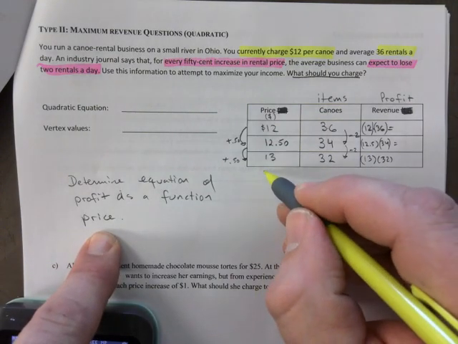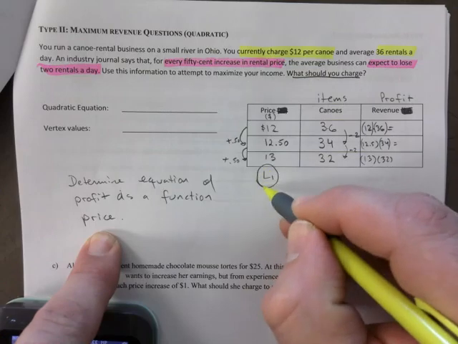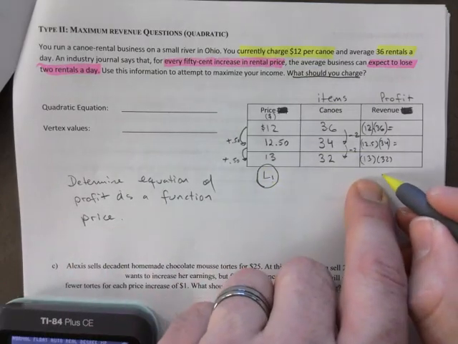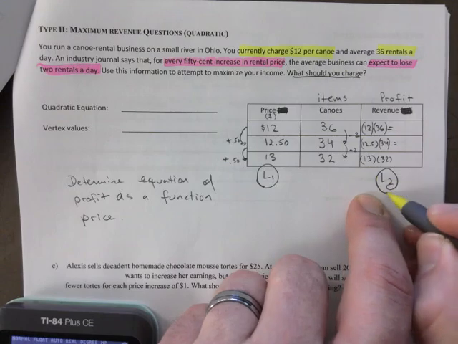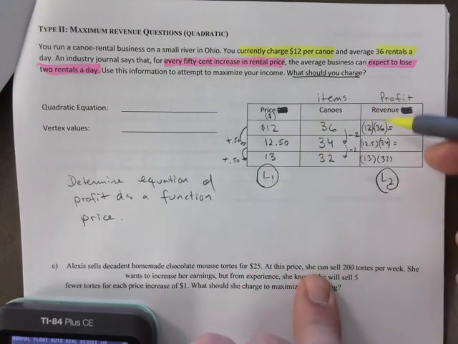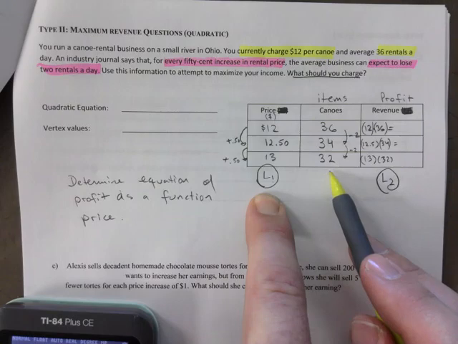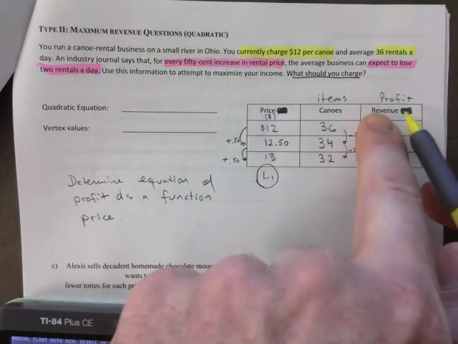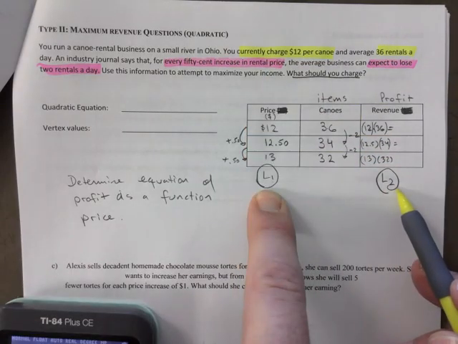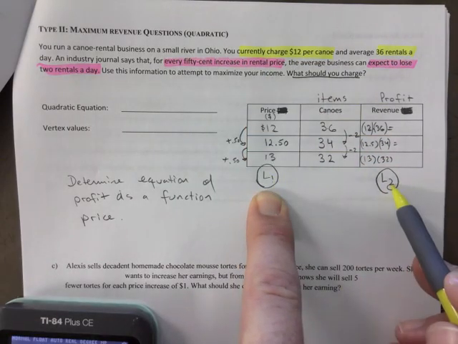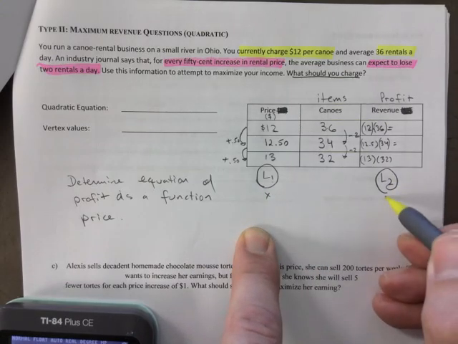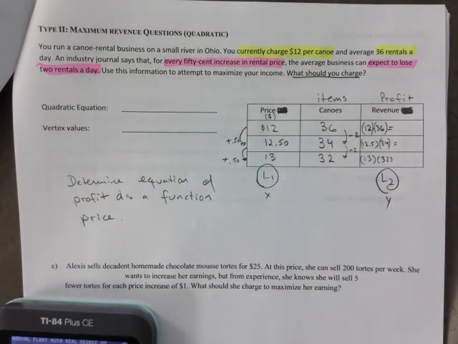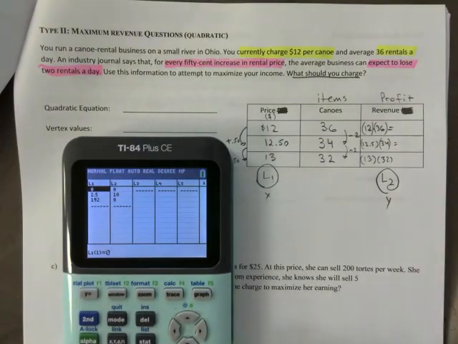So that means that price goes into L1, and always profit, the last column here, because we have 3 columns. Sometimes students go L1, L2. That's going to be a linear. Okay, in this case we want profit in terms of price. So we go L1, L2 like this. So that's our X, that is our Y. So let's enter that into our calculator.